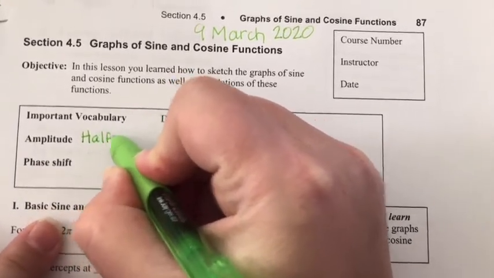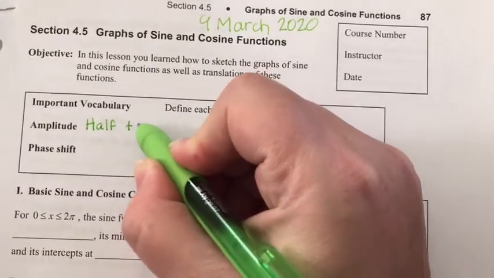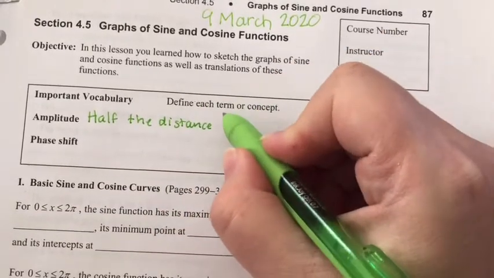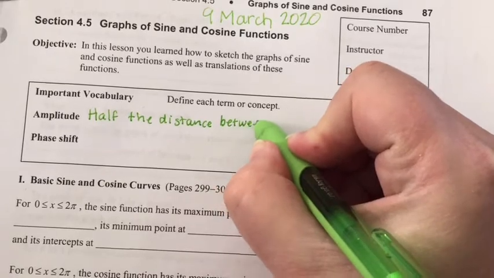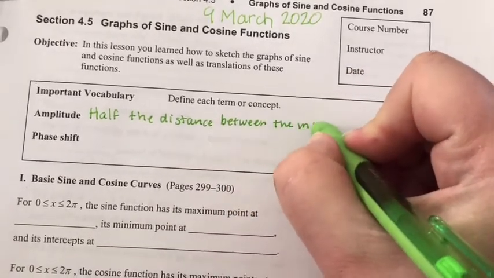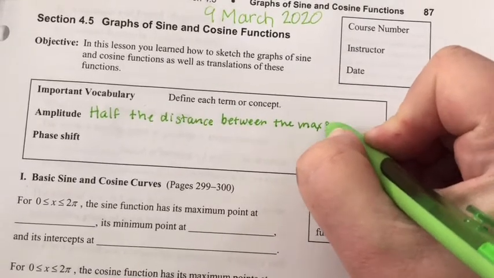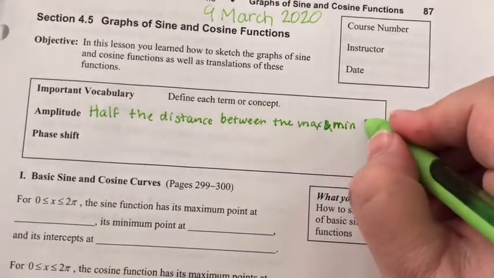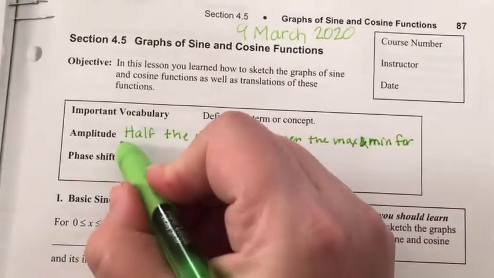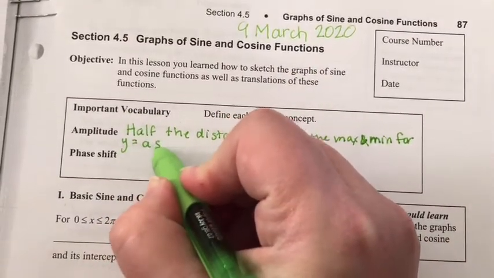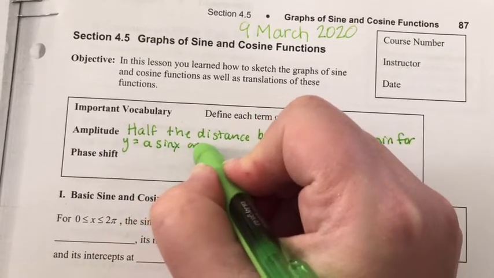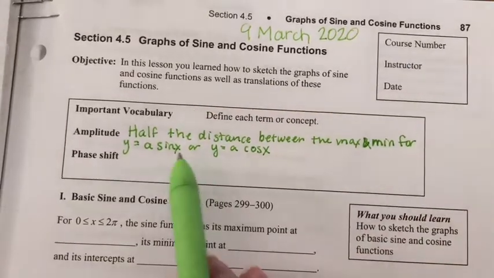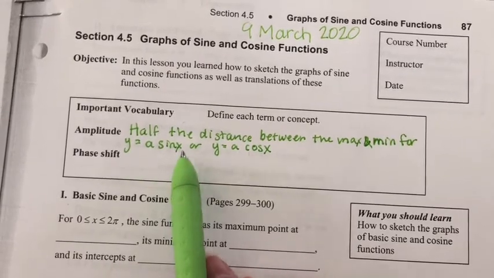For y equals a sine of x, or y equals a cosine of x, notice instead of using theta, we're using x, so we can graph it.